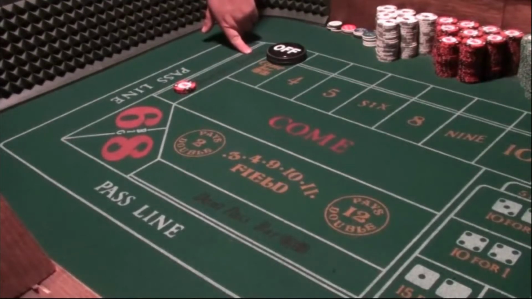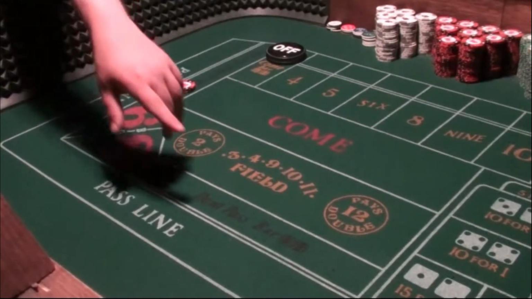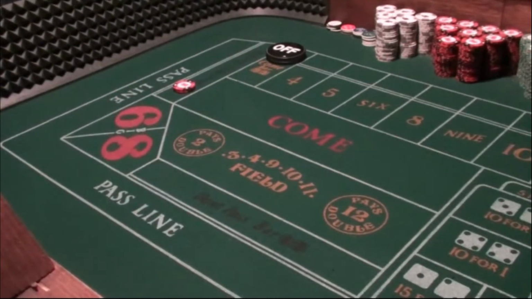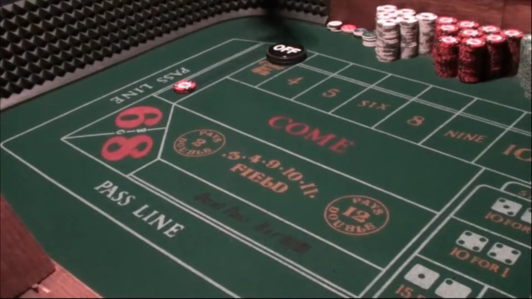It actually states on here, there's a little picture of the two dice there, and what that means is it's a push. That means nothing happened. It's like nothing rolled.